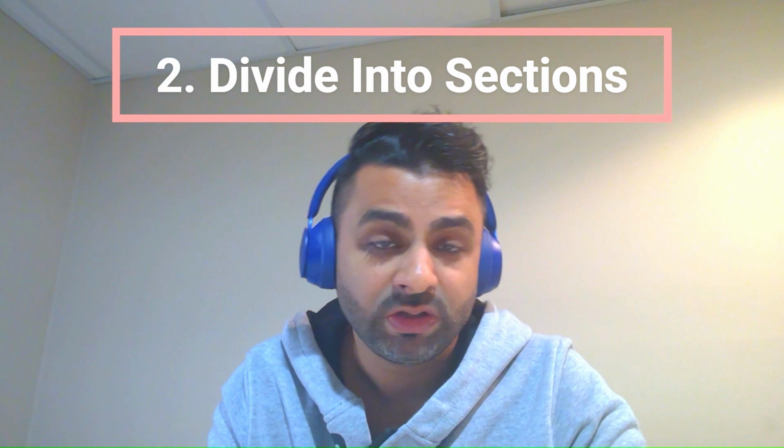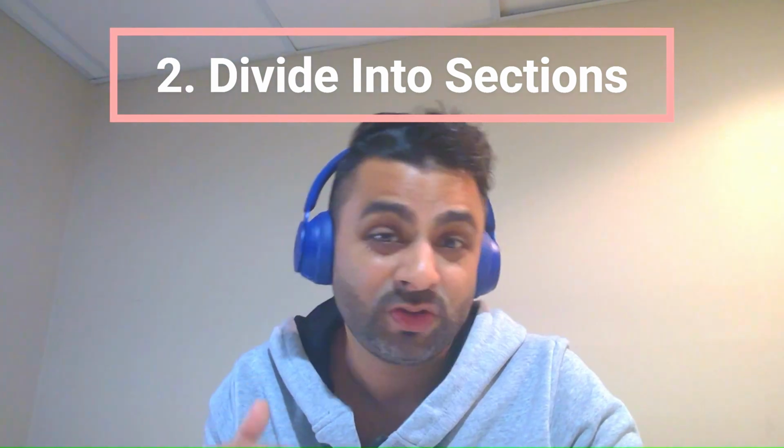Then step number 2, everything you underline, you're going to use that to create sections. If you have a whole section, you just read it and underlined it, afterwards you want to review those underlined terms, everything you underlined, and make sense of what that section is about.